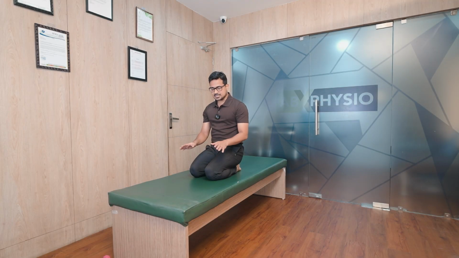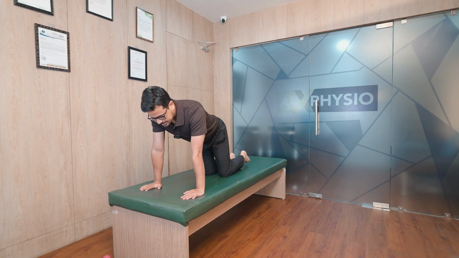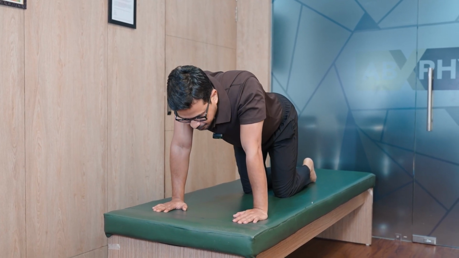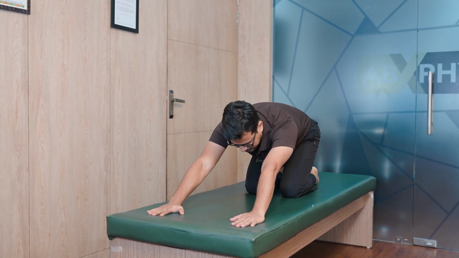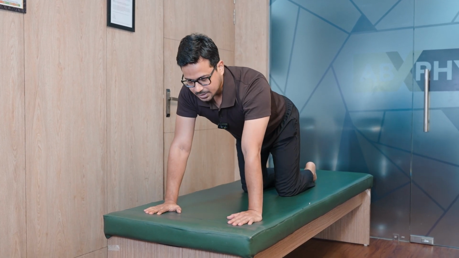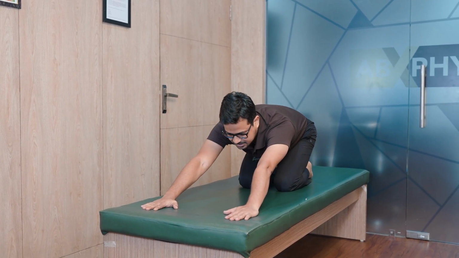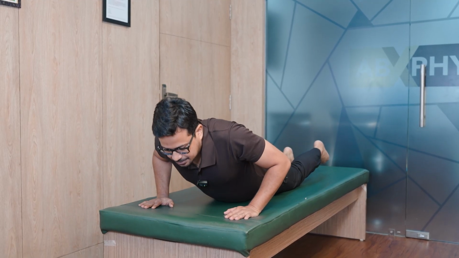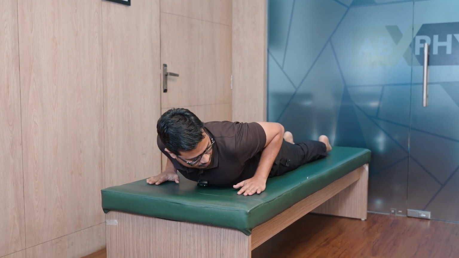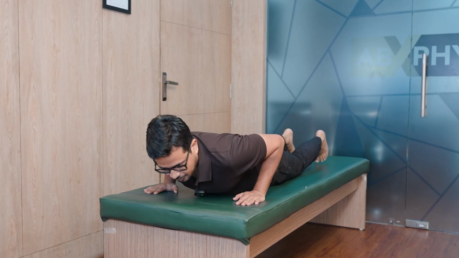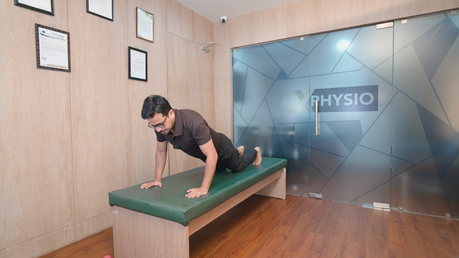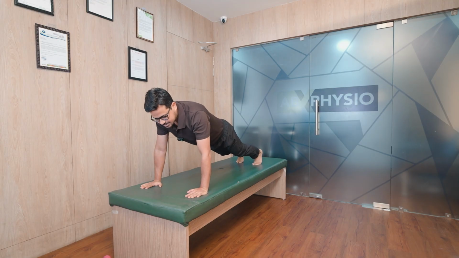Now we will start some exercises of the shoulder on a bed, or you can also do it on the floor. First exercise is the same scapular push-ups on the bed. Second is child pose. You have to keep your arms here so that it stretches the inner side of the shoulder. These exercises can be done in the first and the second phase as well. Third, the patient will lie on their stomach, keep the hands beside the shoulders, press with the arms and lift up. The progression of this is knee push-up, and then normal push-ups.